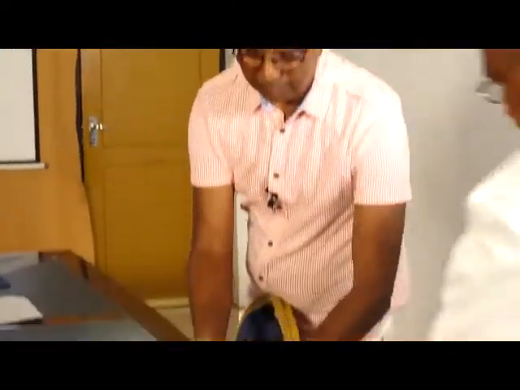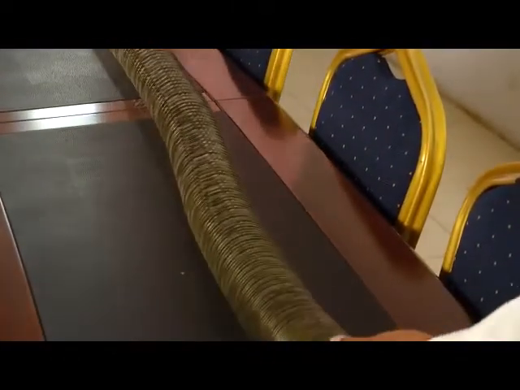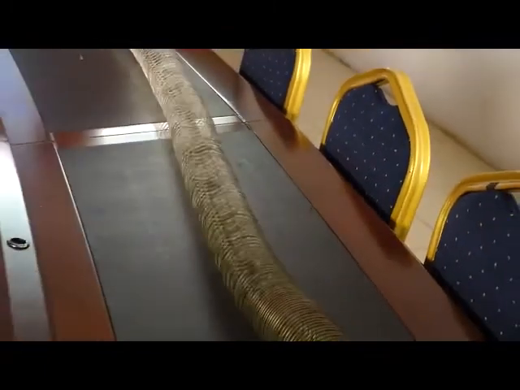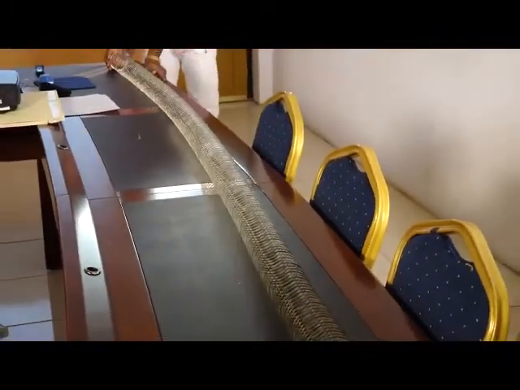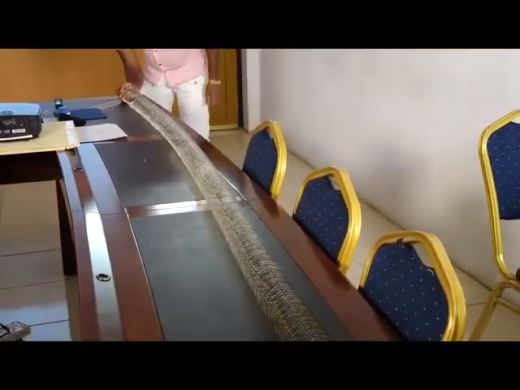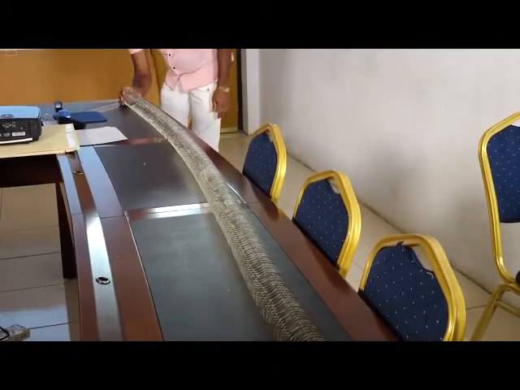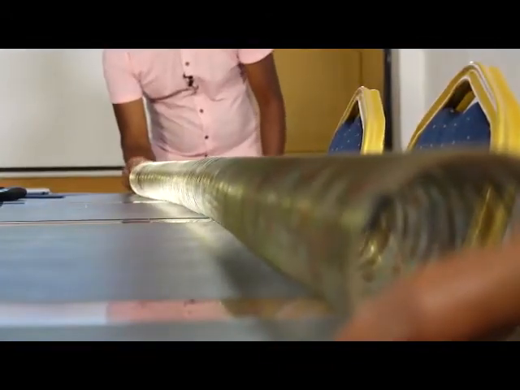I will demonstrate another wave using the slinky. Look at this one. I am going to move this slinky in and out.